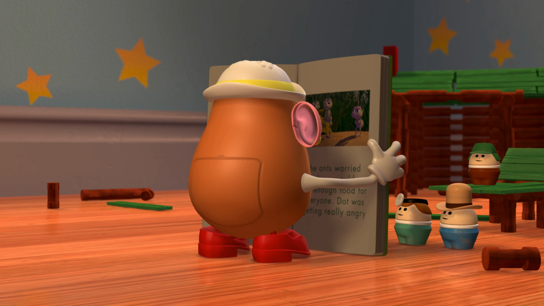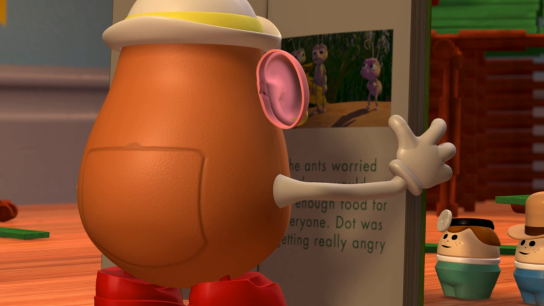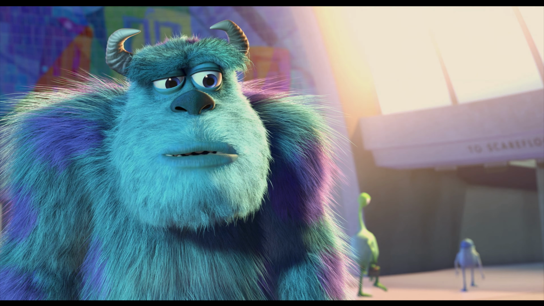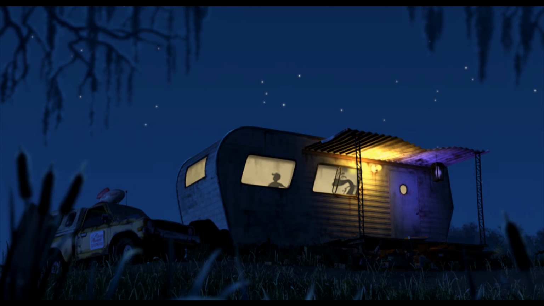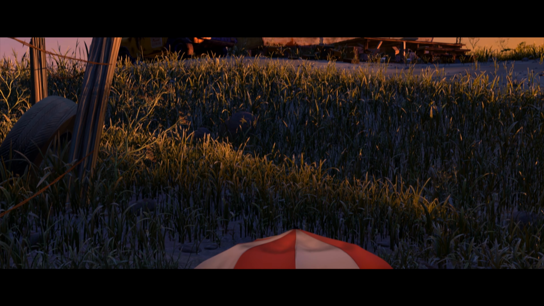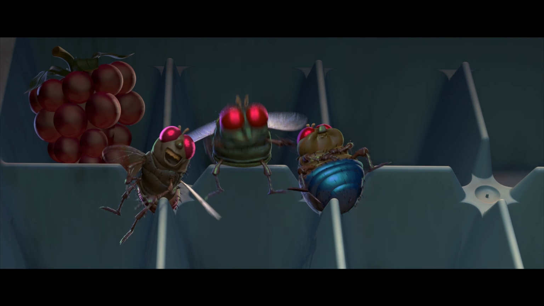Then, on the other hand, it can't be real, and this definitely has to be just a movie, because in the book that Mrs. Potato Head is reading, it's actually describing the events of A Bug's Life. And even jumping ahead to Monsters Inc., which I'll cover in the next video, we can see the same trailer that we see in A Bug's Life with the Pizza Planet truck parked beside it. So this is another contradiction to this being a fictional movie.